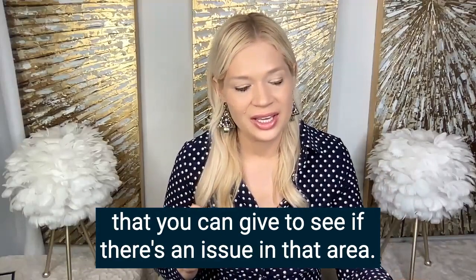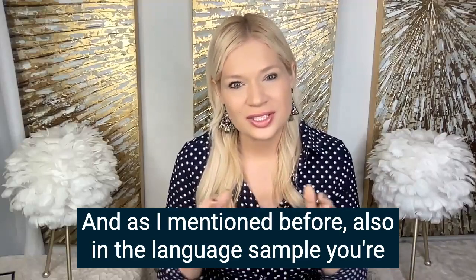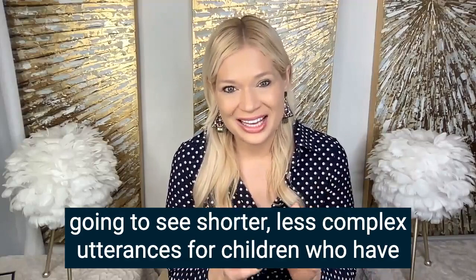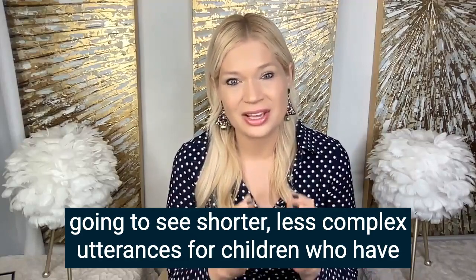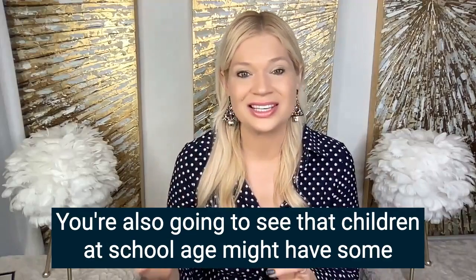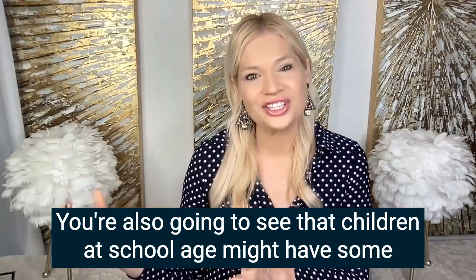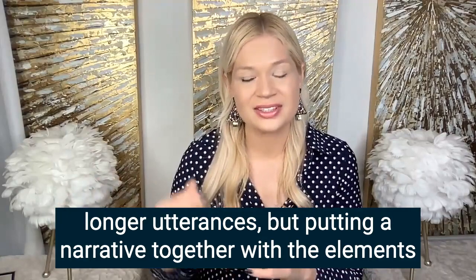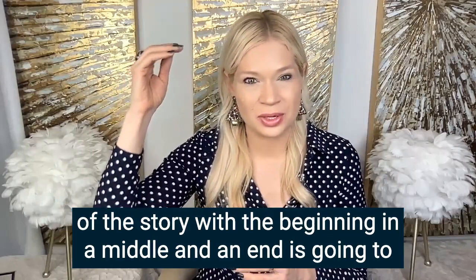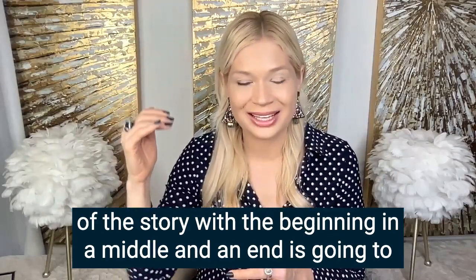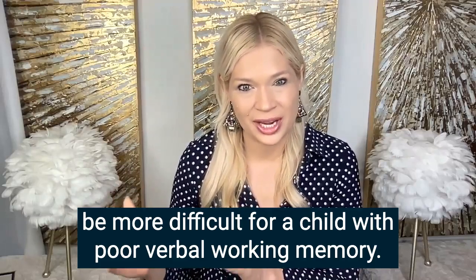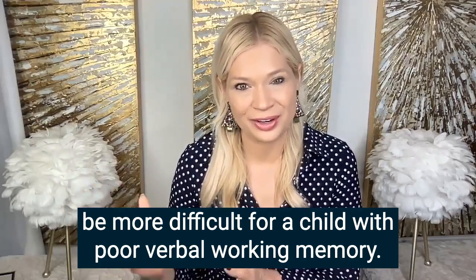that area. And as I mentioned before, also in the language sample, you're going to see shorter, less complex utterances for children who have developmental language delay. You're also going to see that children at school age might have some longer utterances, but putting a narrative together with the elements of the story, with a beginning and a middle and an end, is going to be more difficult for a child with poor verbal working memory.